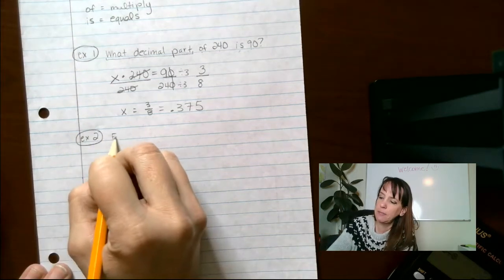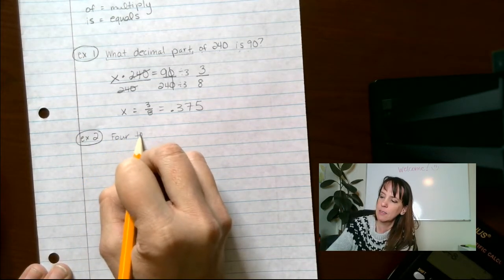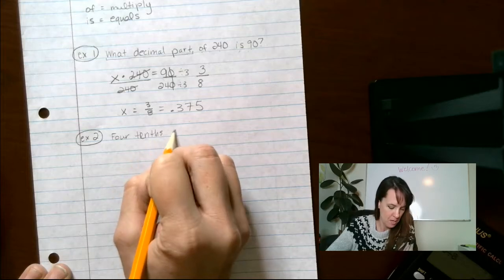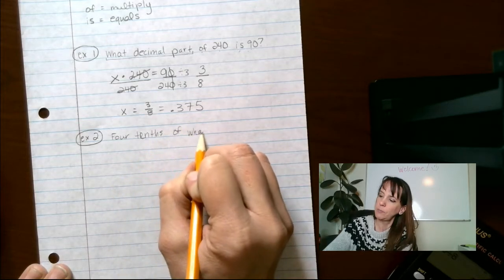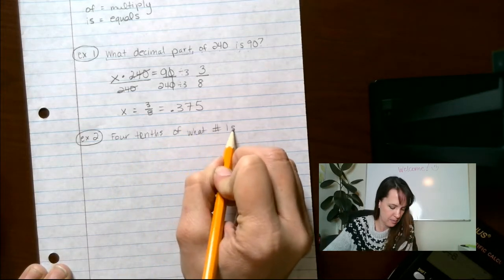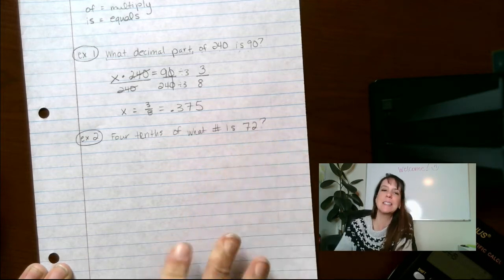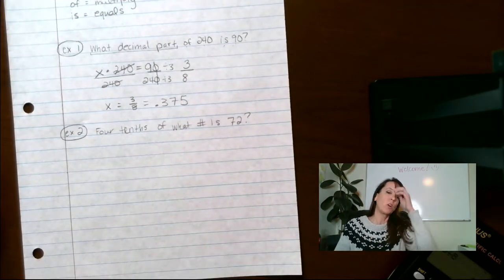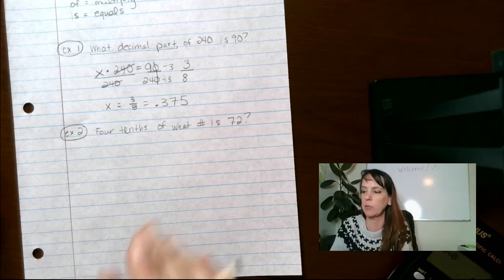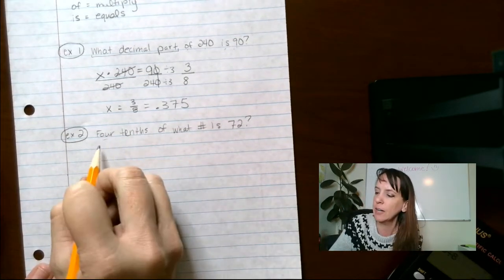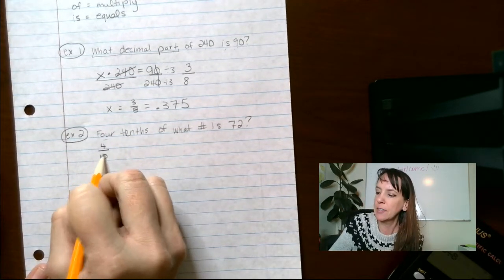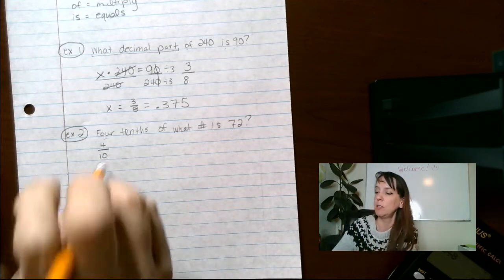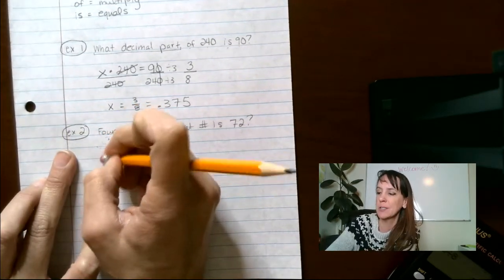Example number 2, it's time to move on. 4 tenths of what number is 72? All right, we're gonna read this sentence and apply the words that we know that we can exchange for math words. So 4 tenths. You can write it like this, or you can write it as a decimal. And since we're doing decimal parts, I should probably do that.